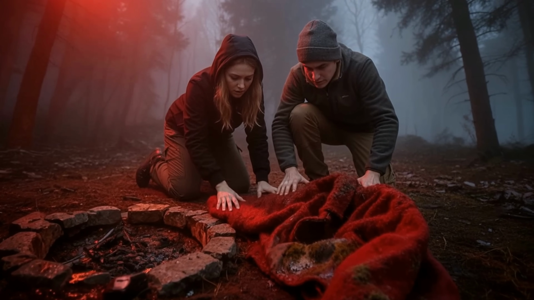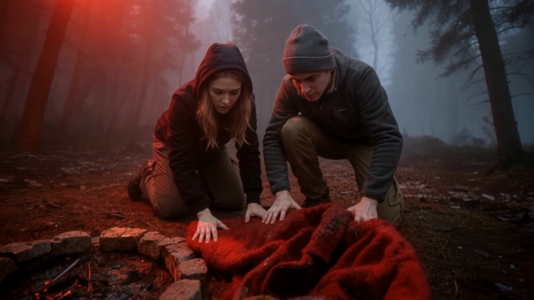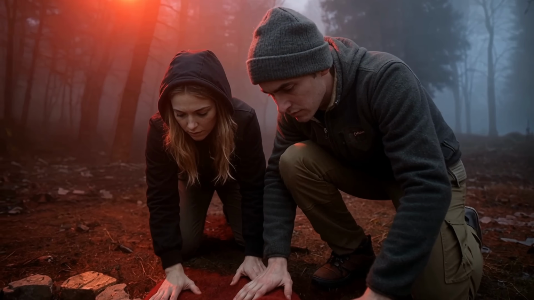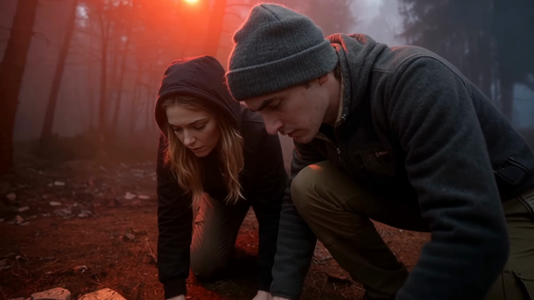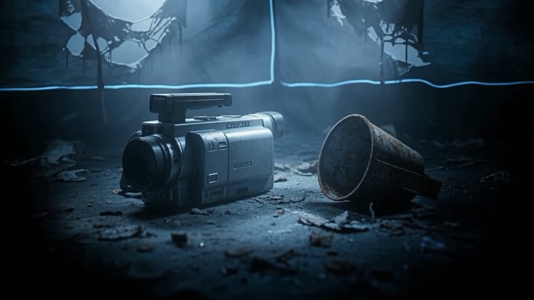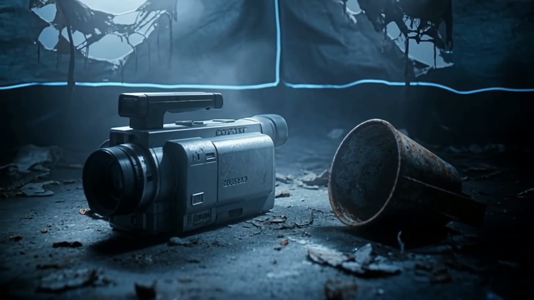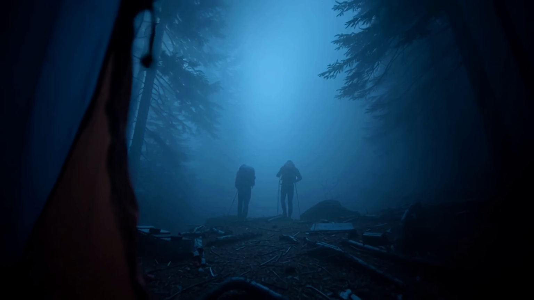What unsettled them most was that, despite its decay, the coat felt strangely warm to the touch, as if someone had just been wearing it minutes earlier. At first, they assumed it was just abandoned junk, but curiosity led them to pry open the camera. Inside was a single memory card, corroded yet intact.